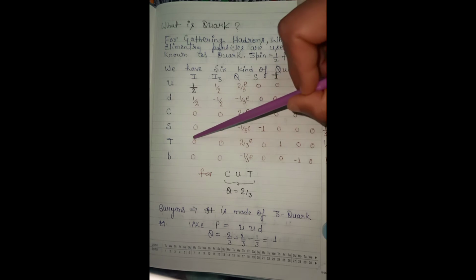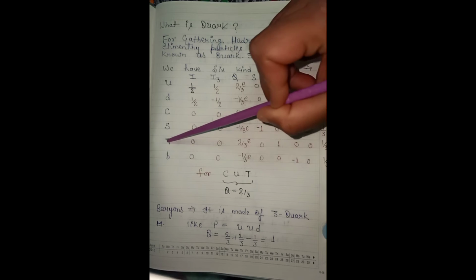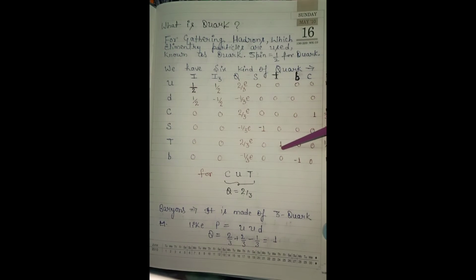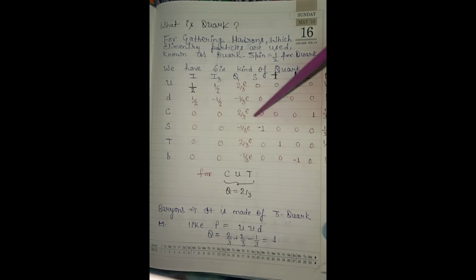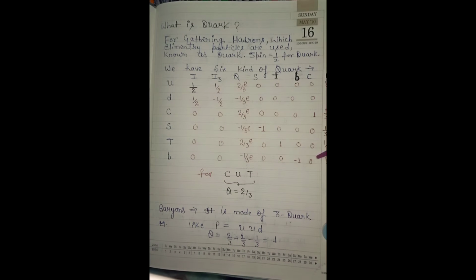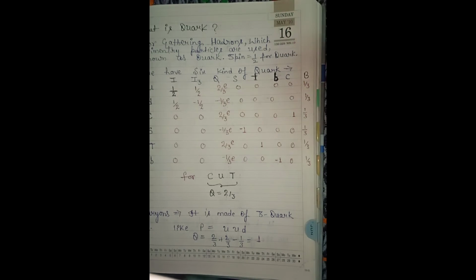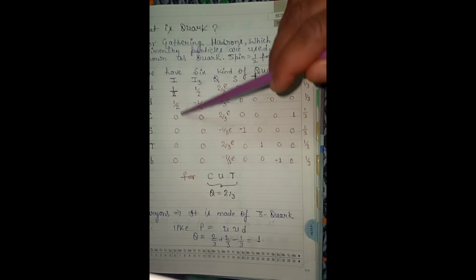Topness will be 1 for the top quark and 0 for the remaining. Bottomness will be minus 1 for the bottom quark and 0 for the remaining. Charmness will be 1 for the charm quark and 0 for the remaining.